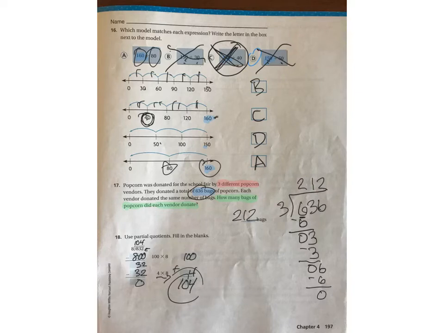Partial quotients. 832 divided by 8 is 104. For those that are still getting used to partial quotients, remember what goes where. I'll highlight in, how about blue? We like blue. So I'm going to do a big highlighter here. In this column right here, I'm highlighting in blue.